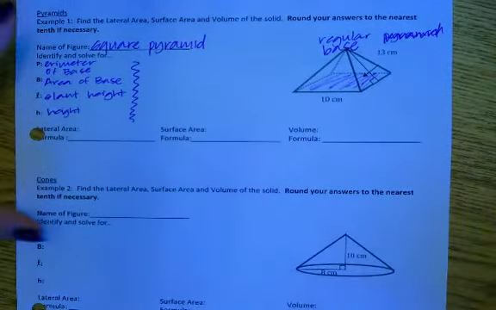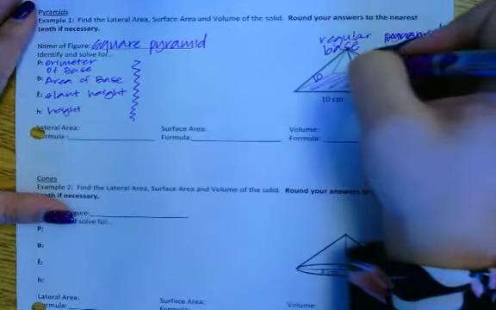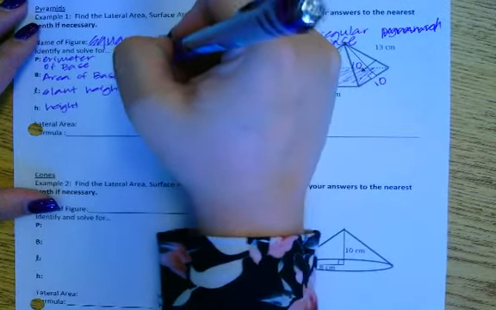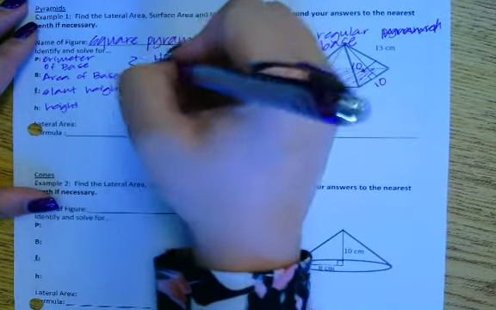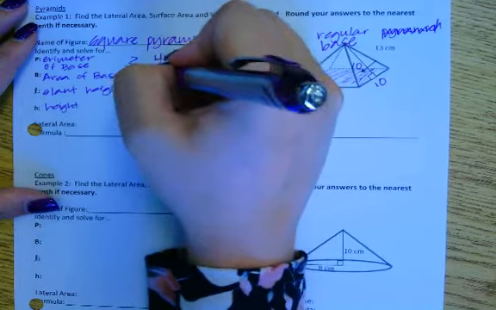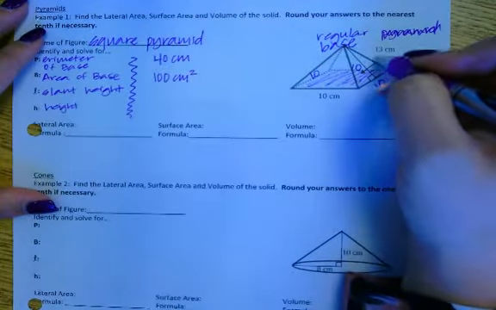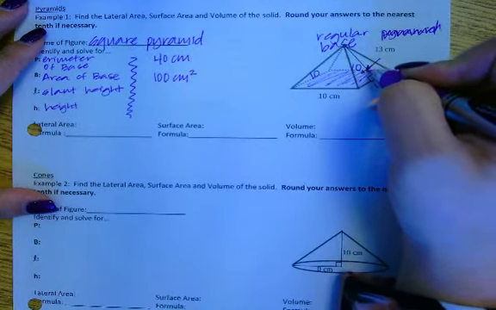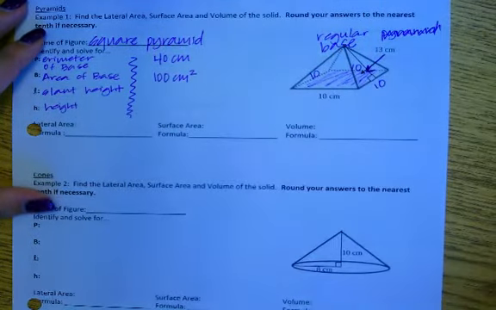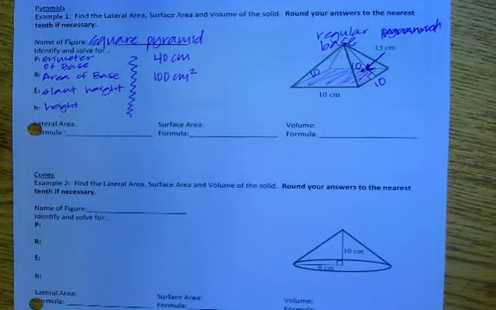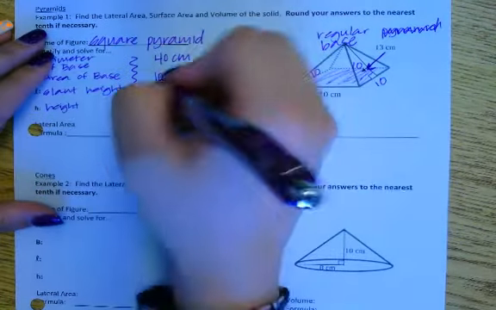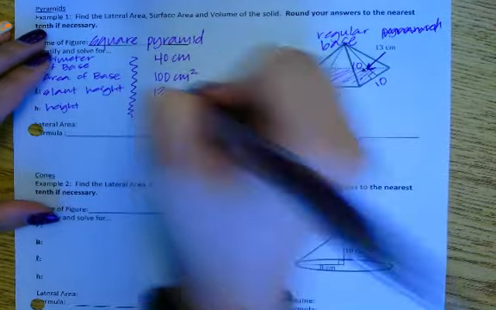Okay, so this is a square. All of my sides are 10. What's the perimeter of my base? 40 centimeters. What's the area of my base? 100 centimeters. What's my slant height? This should be pointing to this. What's my slant height? 13. What's my height?